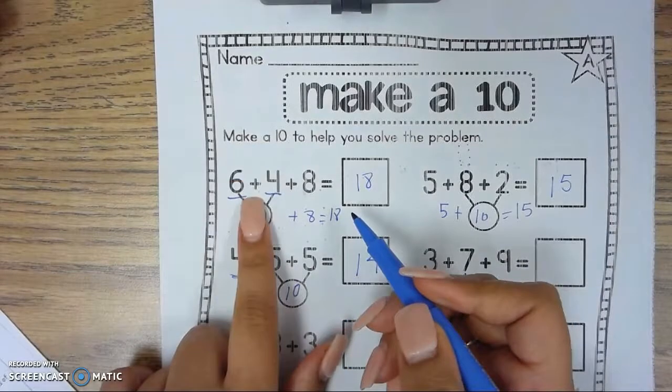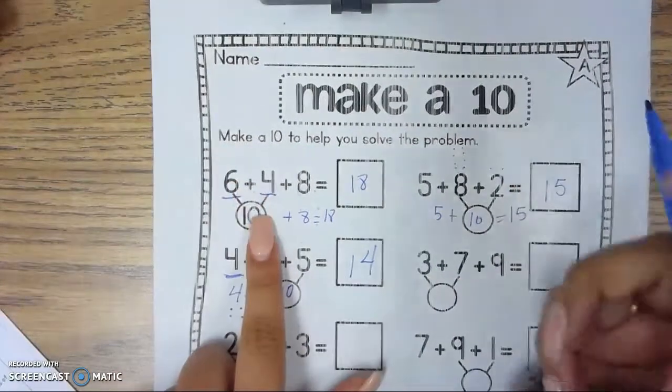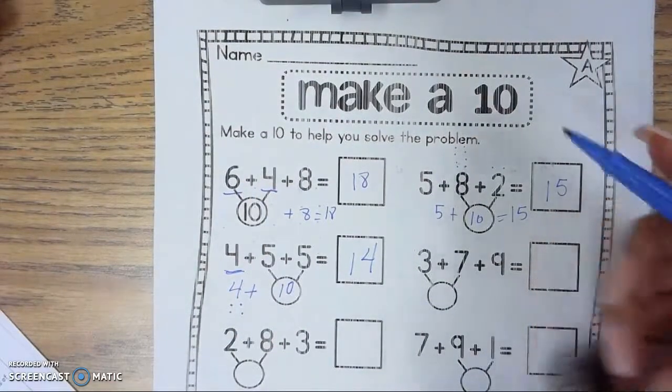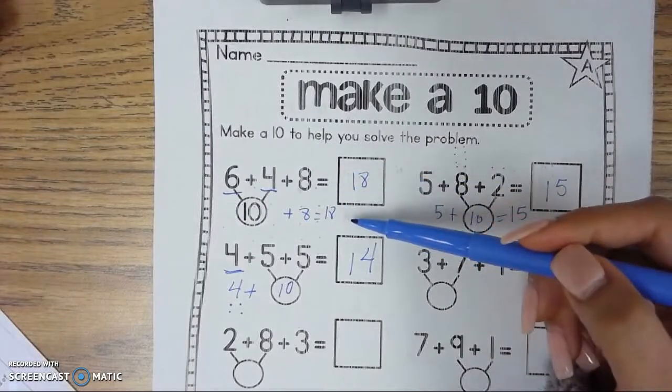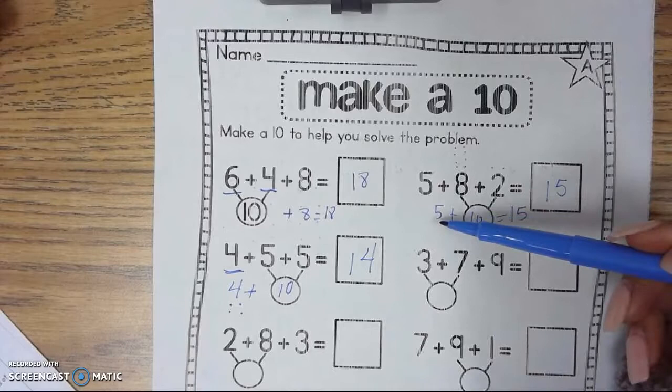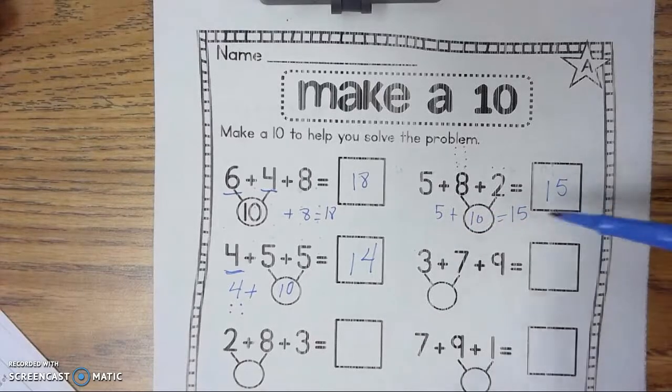Okay, same thing with these other ones. First we look for the numbers that equal 10, and then we add the other number. So 10 plus 8 equals 18. 8 plus 2 equals 10. Plus 5, 10 plus 5 equals 15.